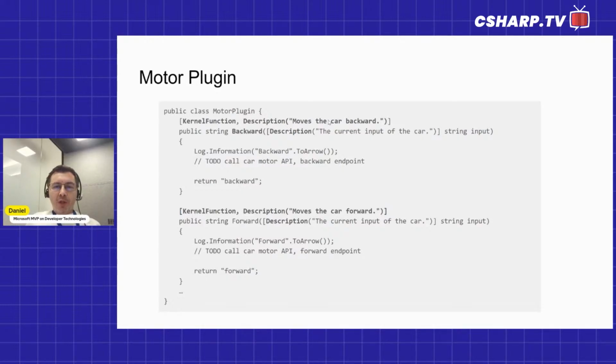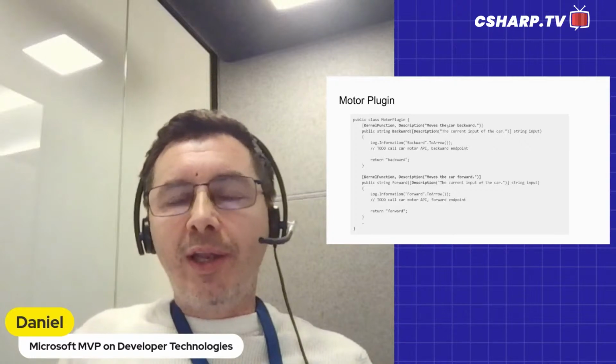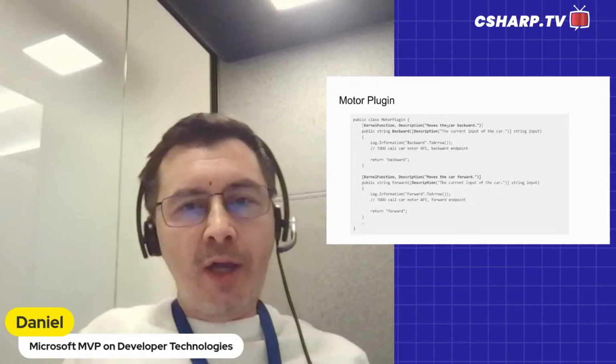So now I think I have to go a little bit in details. How are these used? For example, I have a robot car, and this robot car has a limited functionality. For example, it can move forward, backward, turn left, turn right, and stop. Basic movements, right?